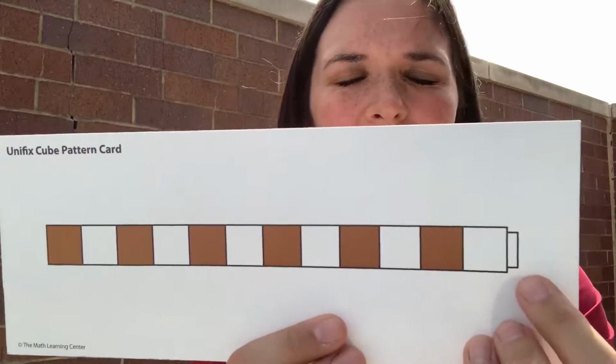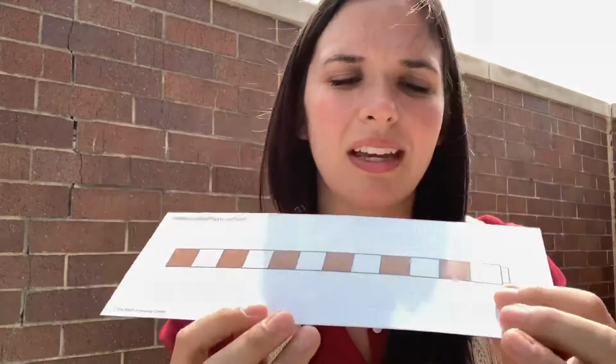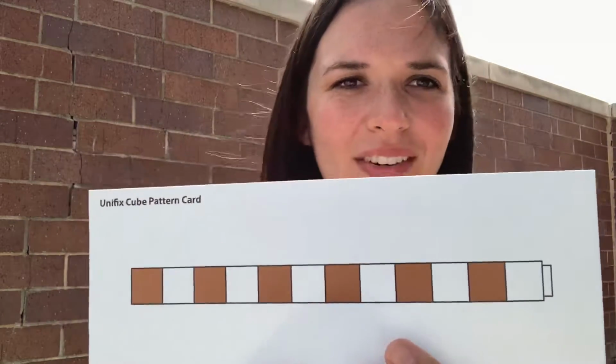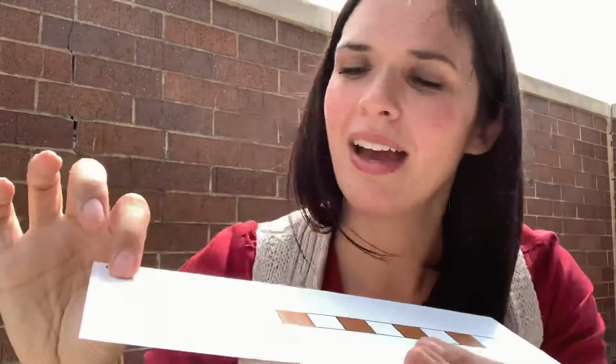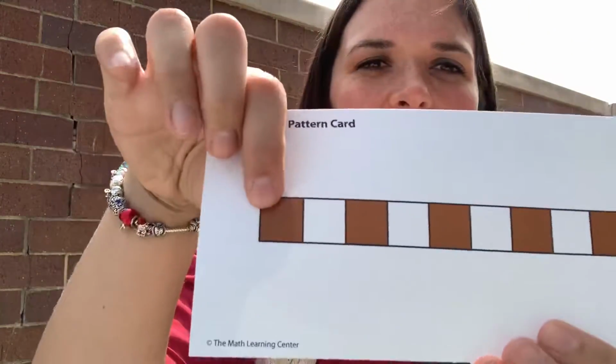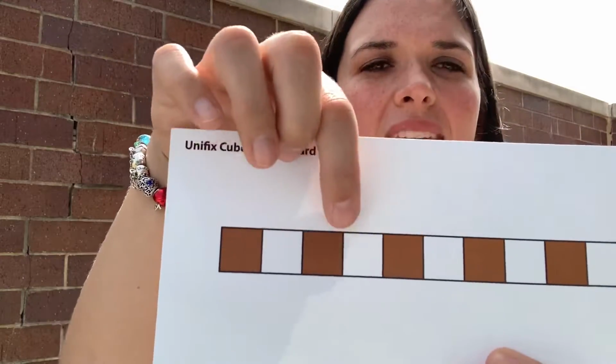Yeah, we need another brown, right? So it wouldn't matter if we extended this all the way to the moon. It's going to keep the same pattern. It's going to keep going brown, white, brown, white. And we can also label this pattern by saying that it's an A, B, A, B, A, B. So it's an A, B, A, B pattern, right?